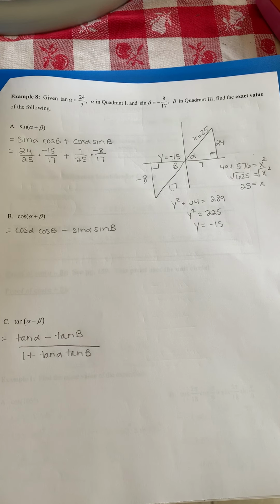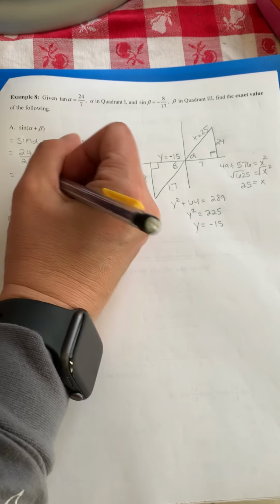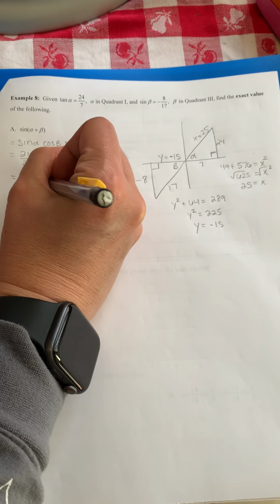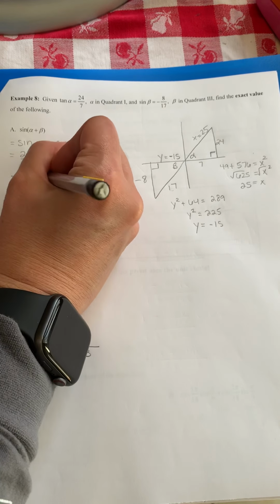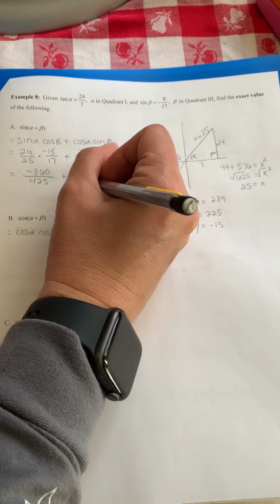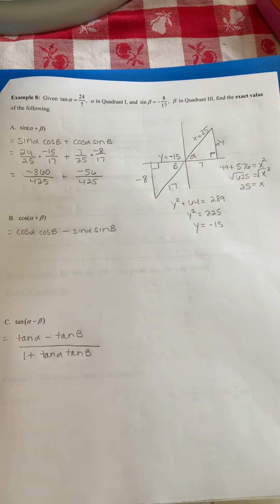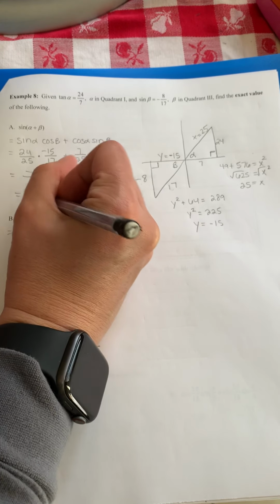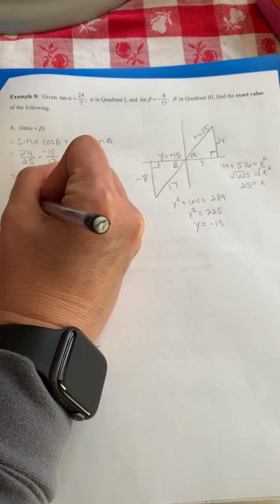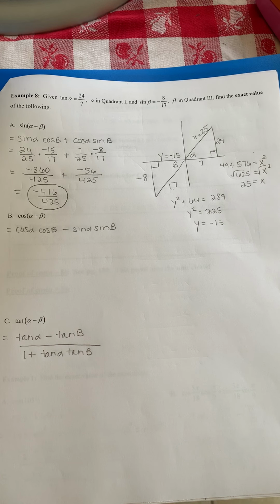All right, so we're going to have a common denominator for sure. Let's go ahead and multiply the 25 and the 17. We will get 425 there. Okay, multiplying these two values together, we get -360. All right, the other side, multiplying the 7 and the -8 together, we get -56. And then we add the numerators and see if we can reduce, and we can't here. Okay, so our final answer is -416 over the 425.